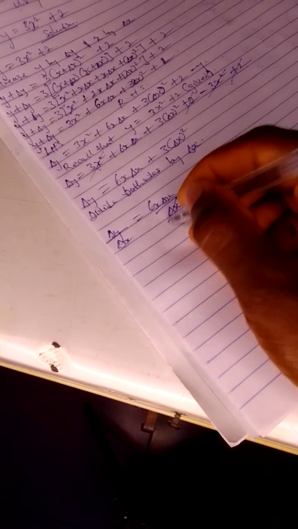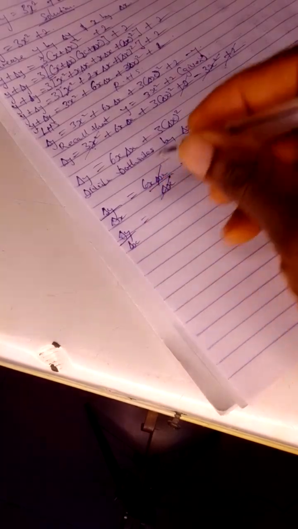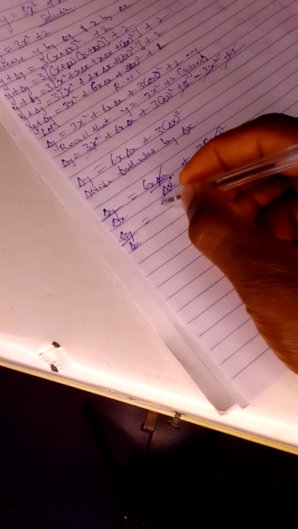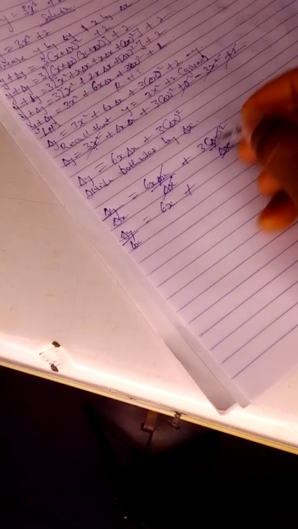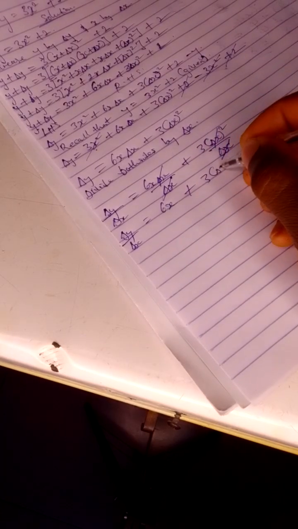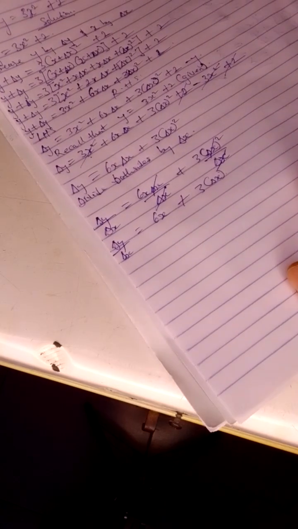So this will cancel, and this will cancel one of these. We'll say changing y over changing x is equal to 6x plus 3 bracket changing x.